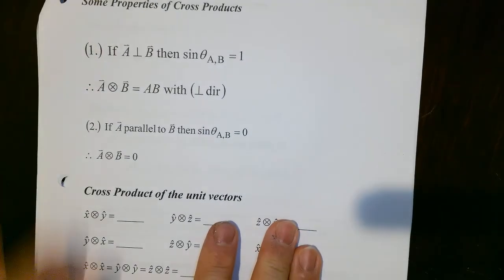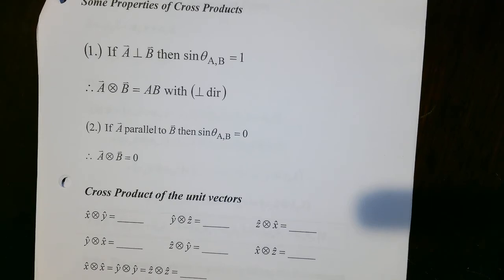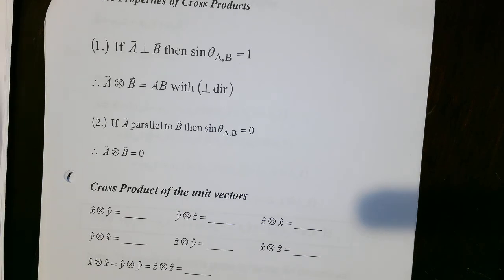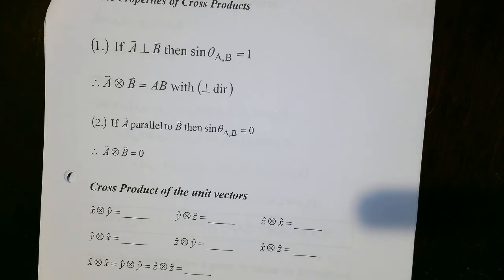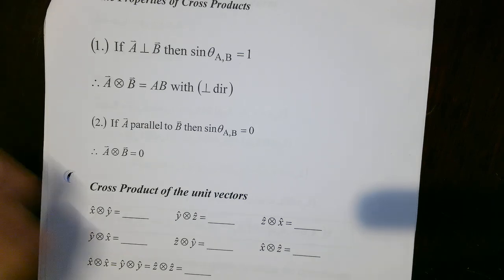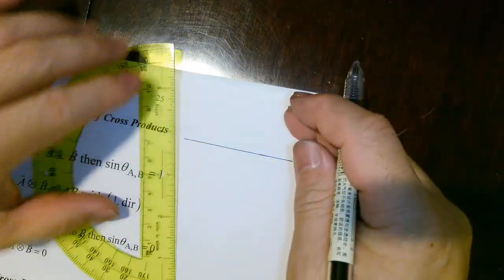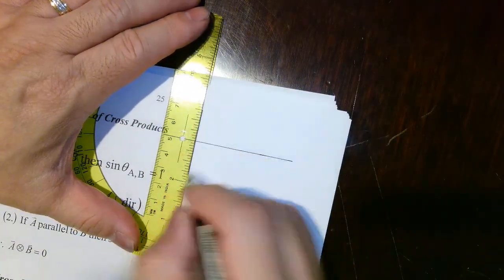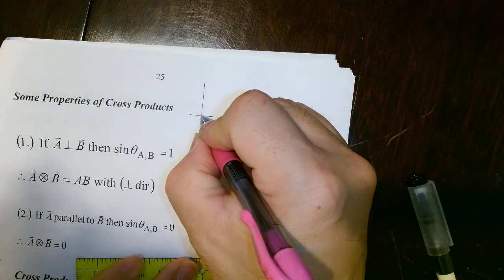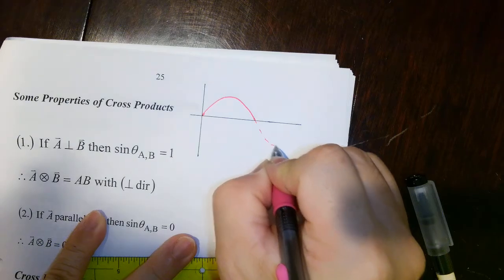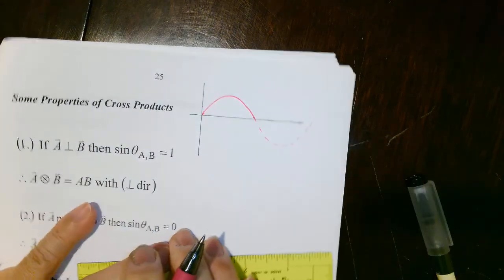So, by definition of A cross B, which is the magnitude of A times magnitude of B times the sine of the angle between A and B, n hat. Well, if I look at the sine function, it starts from 0 and then goes up to 1 and then comes back down to 0 and then finishes up again at the negative side.